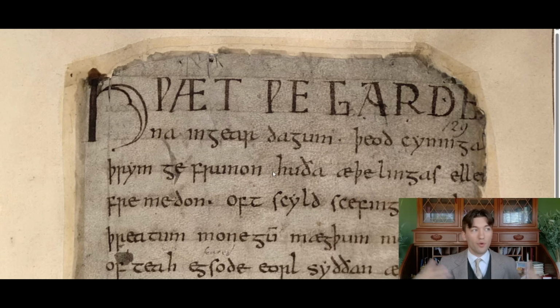So, oh, how we have heard of the great deeds of the Spear-Danes in days of yore, in geardagum, of the þeodcyninga, the great kings, and how they had done sort of great deeds. Ellen fremedon is the word that's used. A couple things to note here.